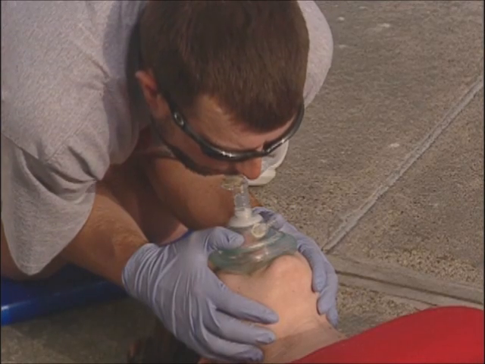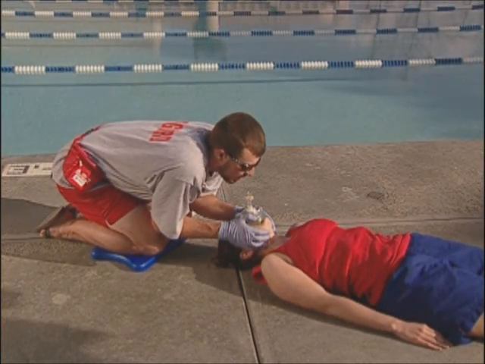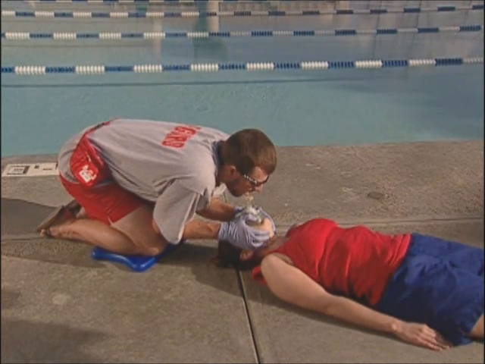During a pulse check, if you find that the victim has no pulse, begin CPR. You will learn how to perform CPR later in this course.